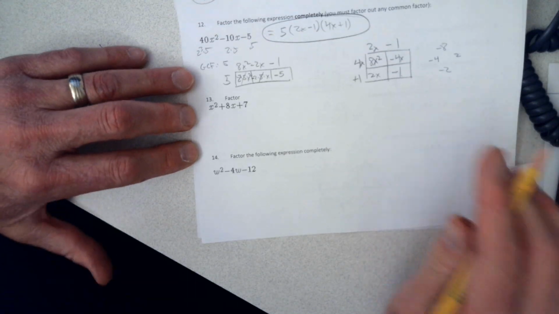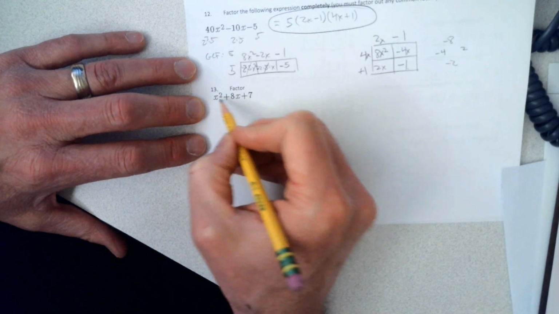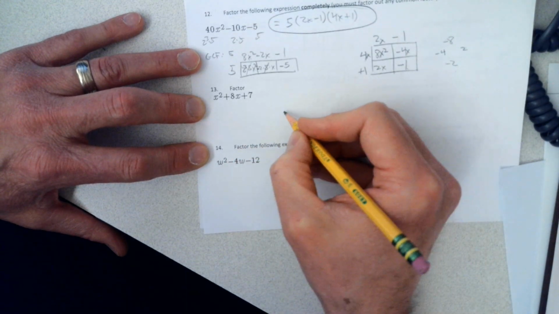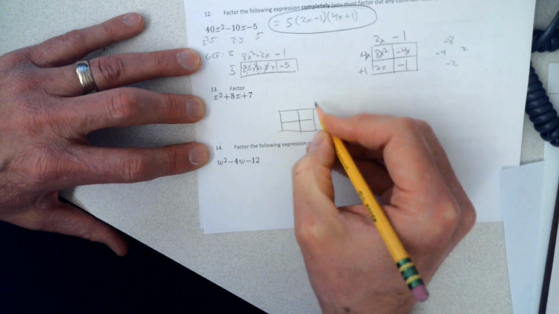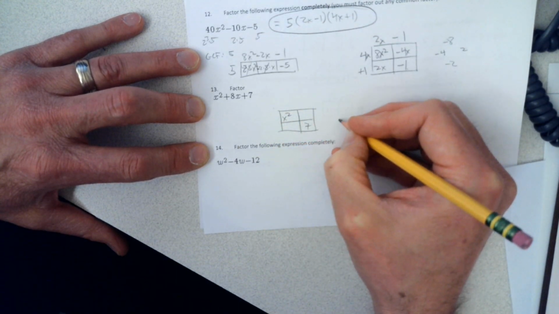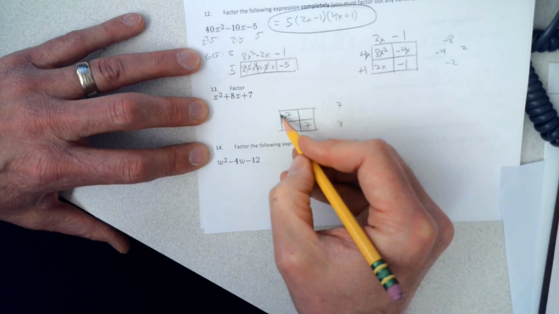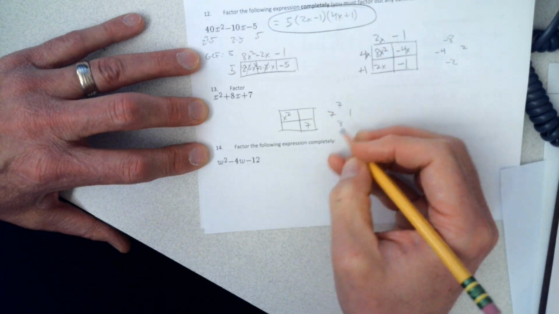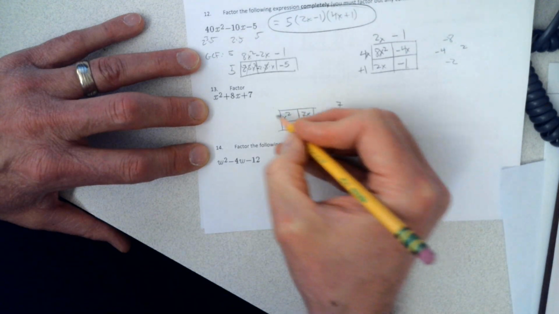This one, because it starts with an x squared, a 1 there, there is no greatest common factor to pull out. Okay. So I can go straight to the box, throw an x squared in there, 7 down there. I need things to add up to 8, and when I multiply them I get a 7, because 1 times a 7, that feels like a 7 times a 1. And so I'll put a 7x in one of these and a 1x in the other.